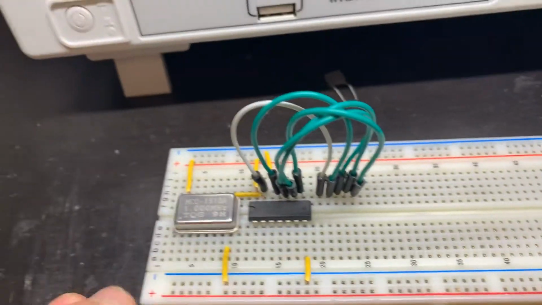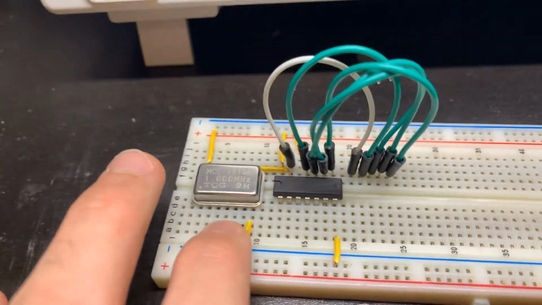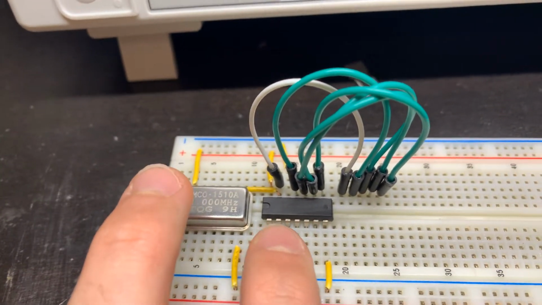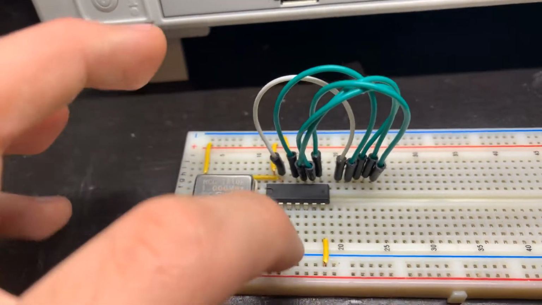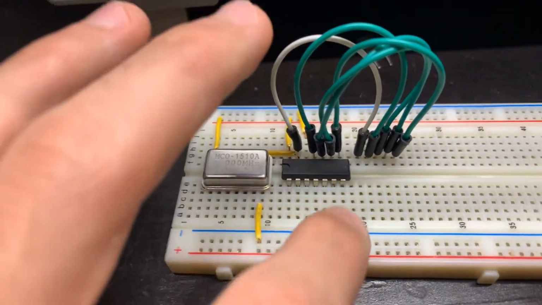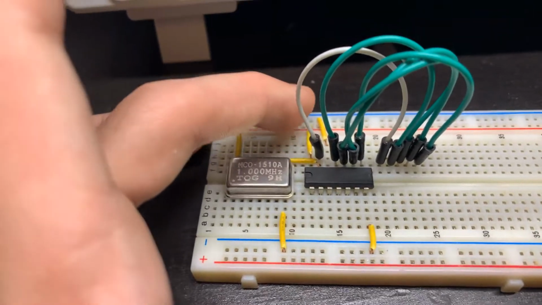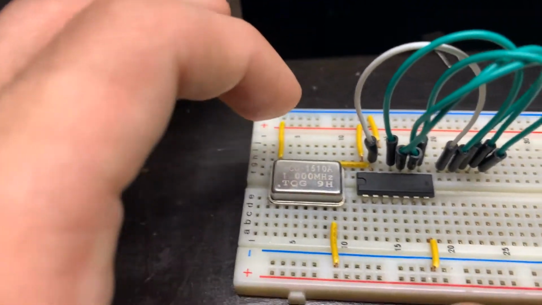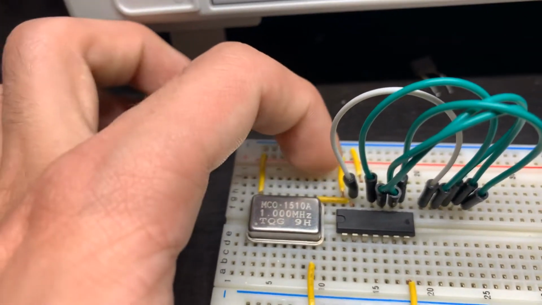Now this circuit comprises two parts. There's the main oscillator and a 74HC393 4-bit binary counter. It's a dual binary counter, so there's two on the chip. I'm only using one of them. It has ground on pin 7 and power on pin 14, and this pin here is positive, this pin here is negative, and this pin is our output.